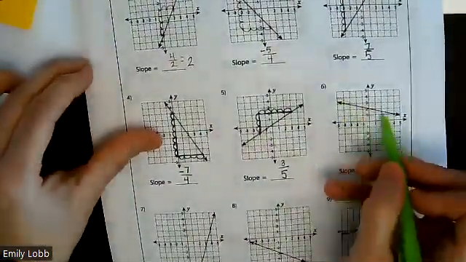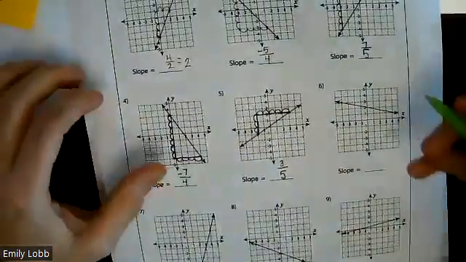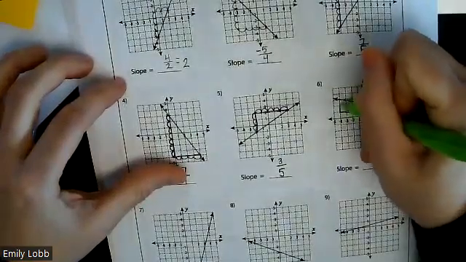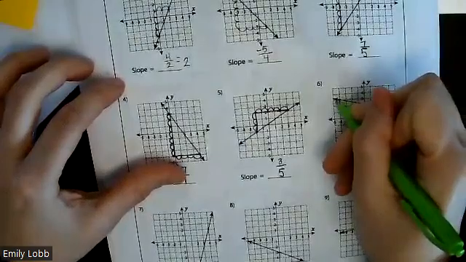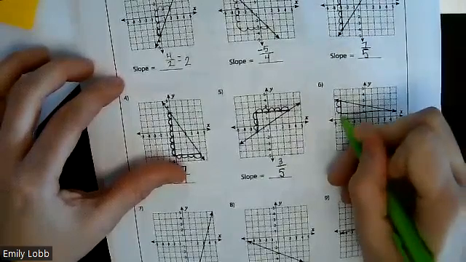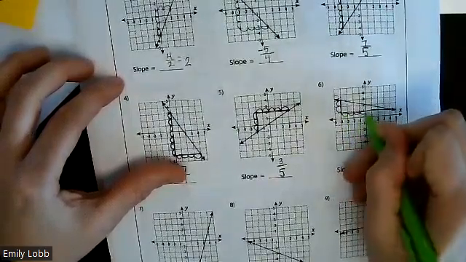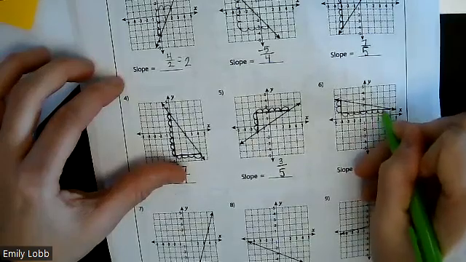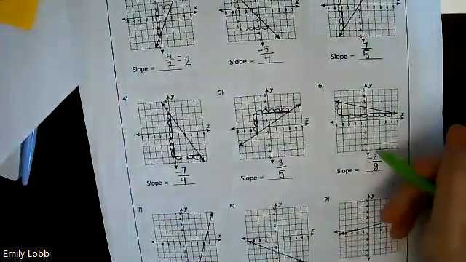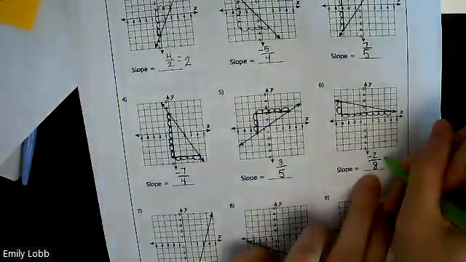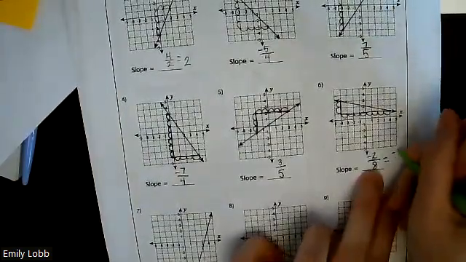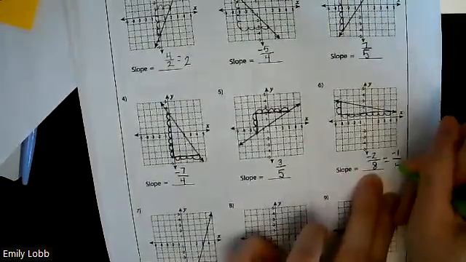This one again is nice negative. So I'm going to draw from this point. I'm going down 2, 1, 2, so that's -2. And then I'm going over 1, 2, 3, 4, 5, 6, 7, 8. So one thing we should notice right away is that these are both even, so we do need to simplify this one. If we divide them both by 2, we end up with -1 and 4.